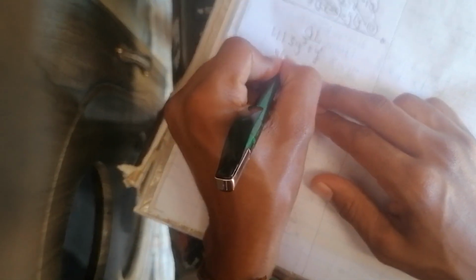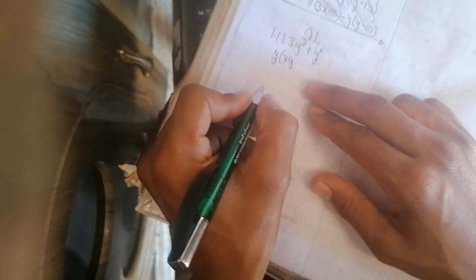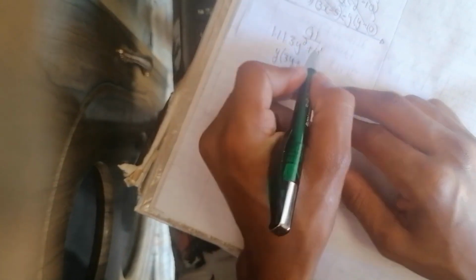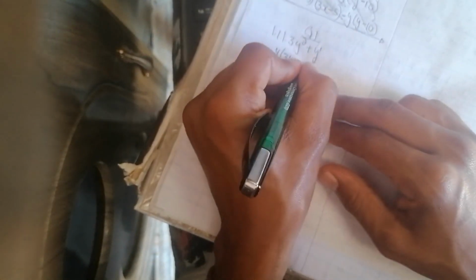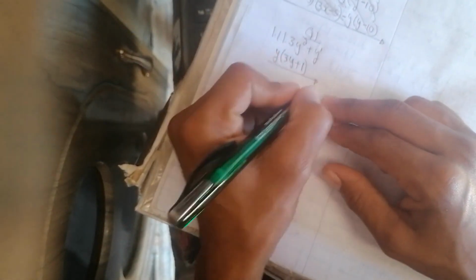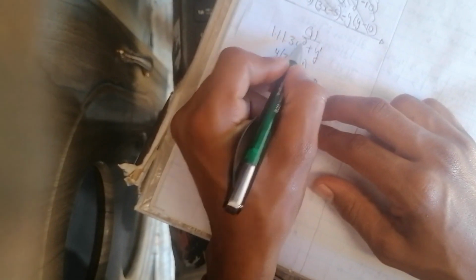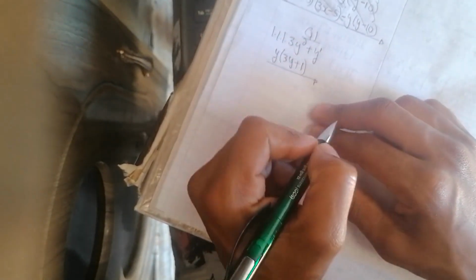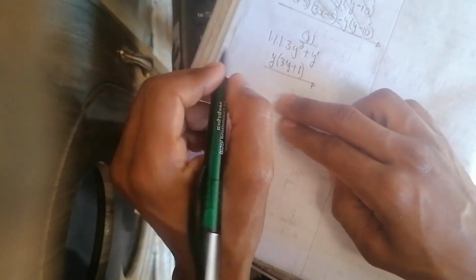It's a 3 and another y. That is what is left. Plus, you already took out one y there. If there's nothing left, you will always say 1. And to check if this is correct, y times 3y is 3y squared. Y times 1 is y. Therefore, we are correct in what we have done.